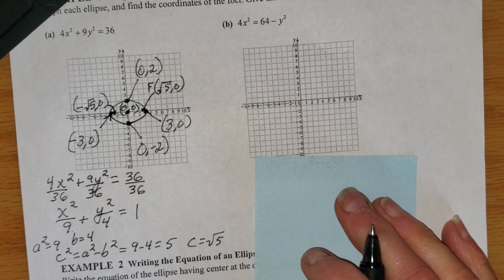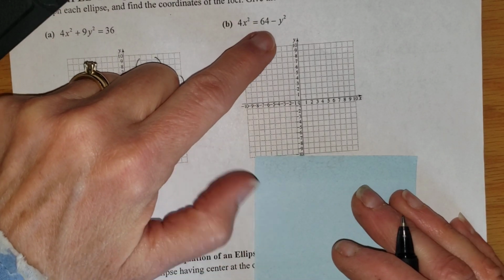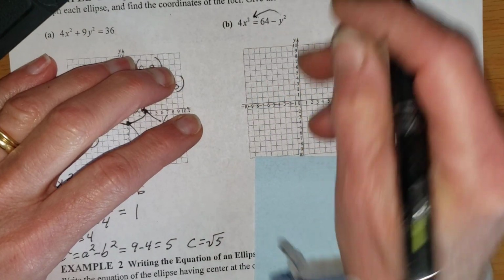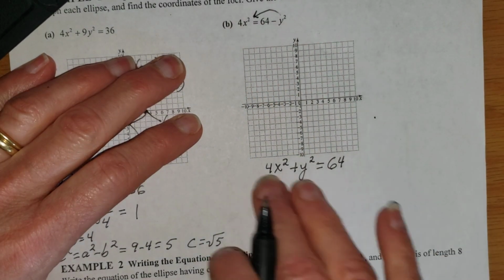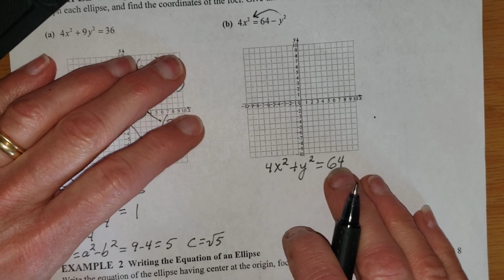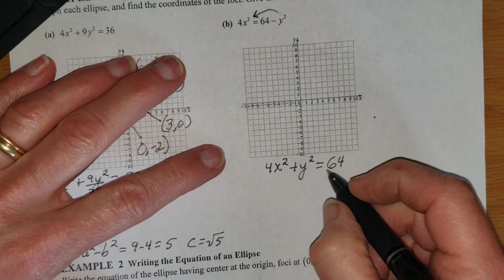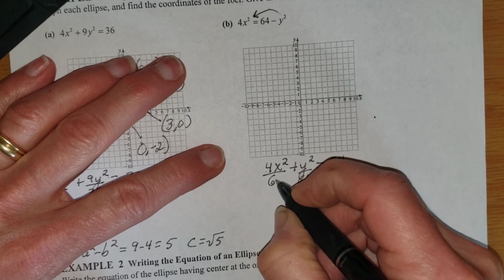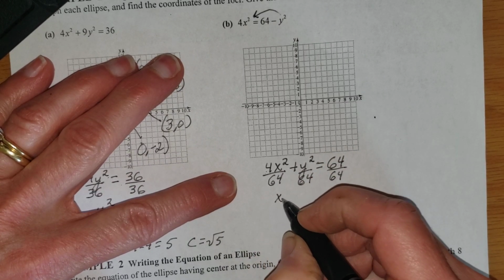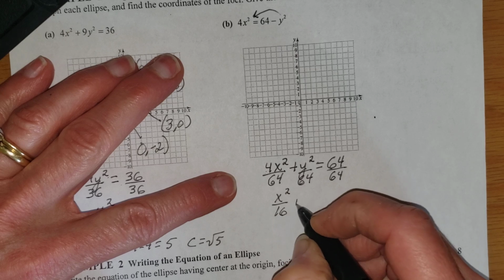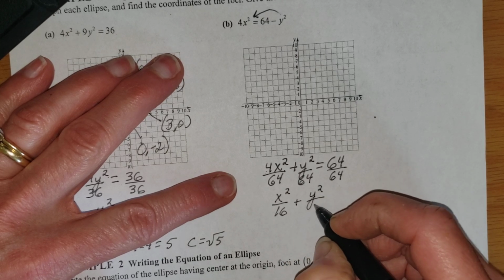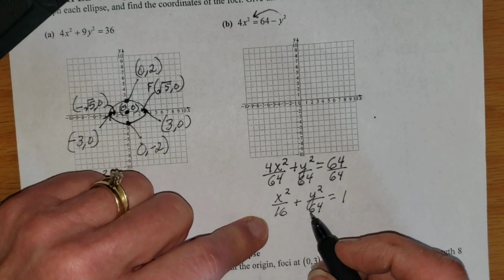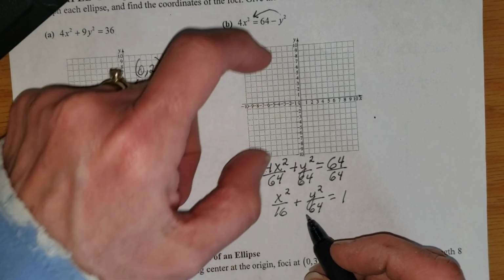This one starts out 4x squared equals 64 minus y squared. We need to get that y squared over to the other side, which is going to give us 4x squared plus y squared equals 64. We're supposed to have equals 1. We'll need to divide everything by 64. When we do that, we're going to end up with x squared over 16 plus y squared over 64 is equal to 1.